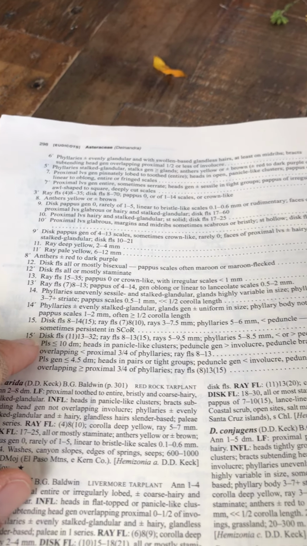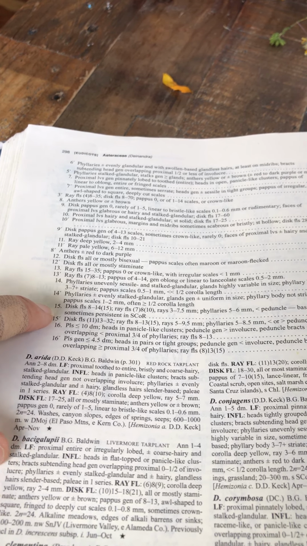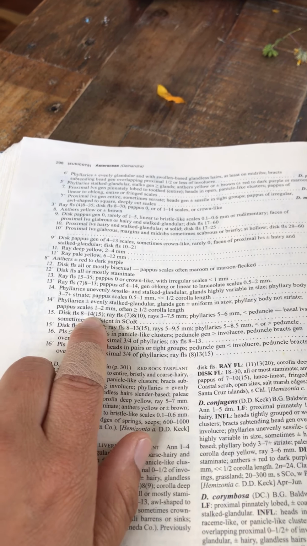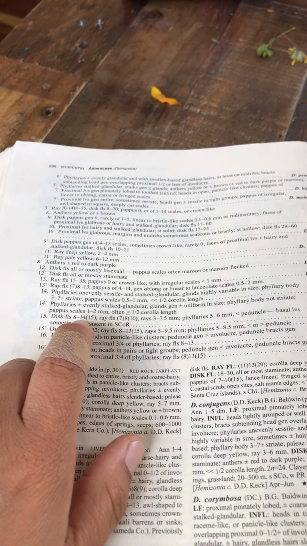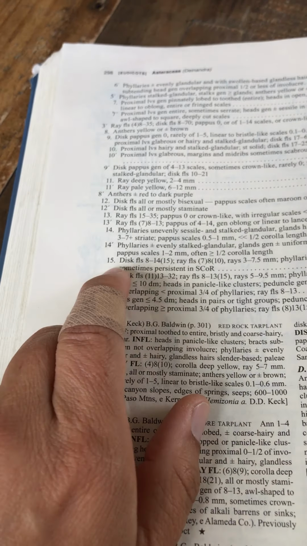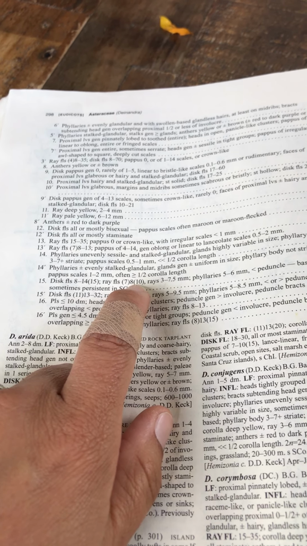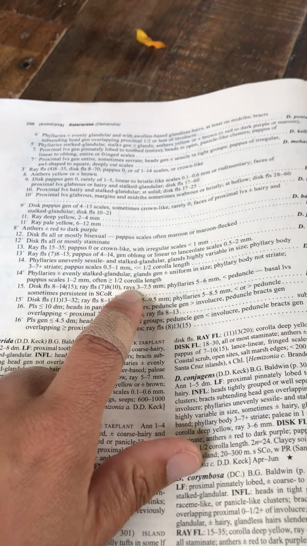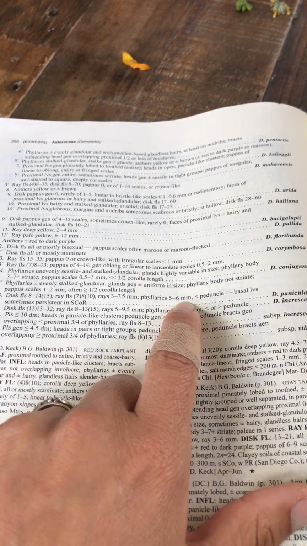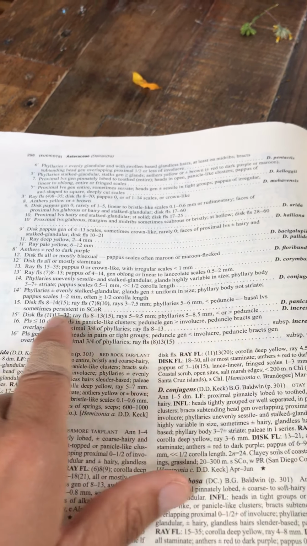Okay, so we're going to move on from Deinandra conjugens, then picking 14 prime and going here to 15 and 15 prime. Disc flowers 8 to 14. And I had 9. I counted ours in the Deinandra paniculata. This one had 9. So we fit this one here really well. Ray flowers, sometimes 7, sometimes 10, but usually 8, which we have too. Rays 3 to 7.5 millimeters, which is the case here with ours. And then phyllaries 5 to 6 millimeters. I didn't measure that, but I'm sure that fits too.